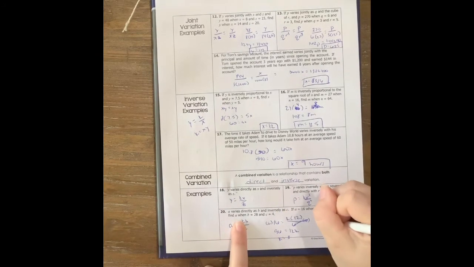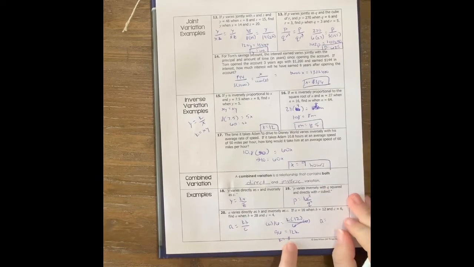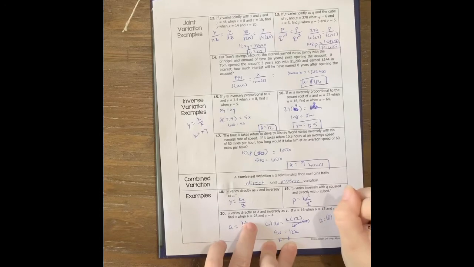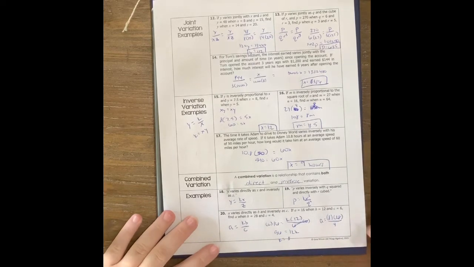Okay, so then if we're trying to find A, we have our k is 8, our B is 28, and our C is 4. So 8 times 28 and then divided by 4, so our A is going to equal 56.